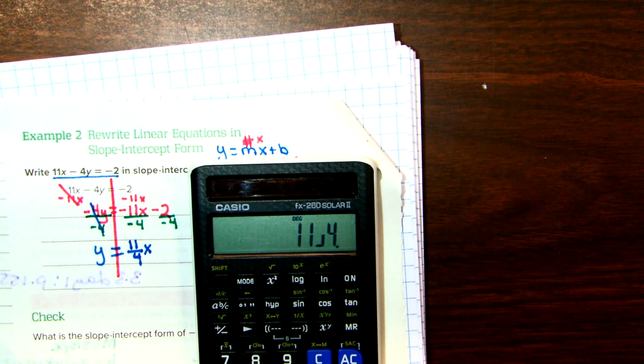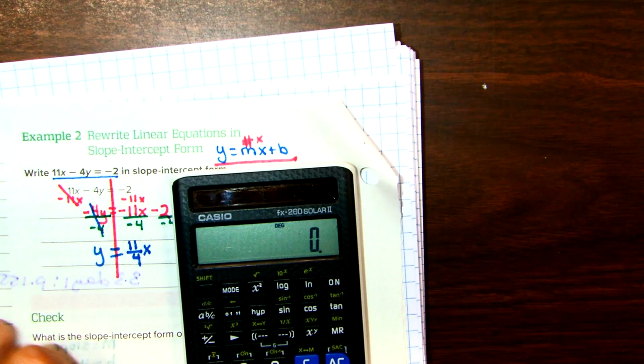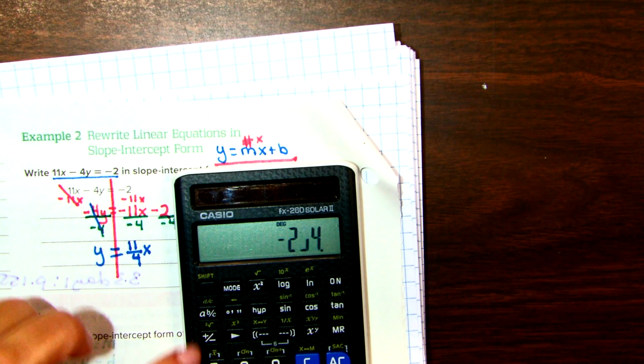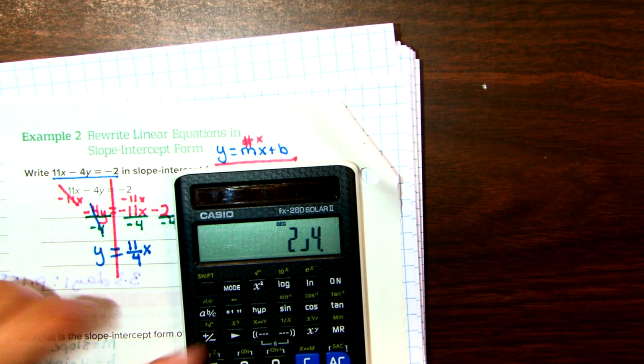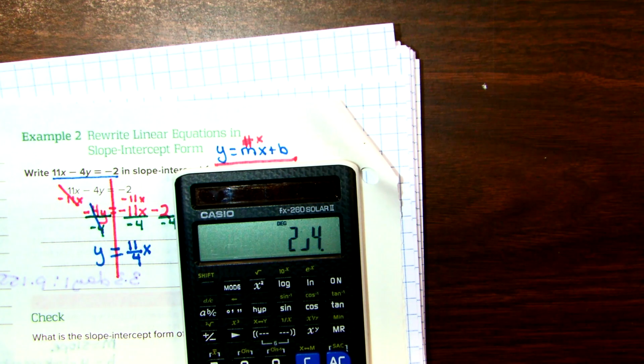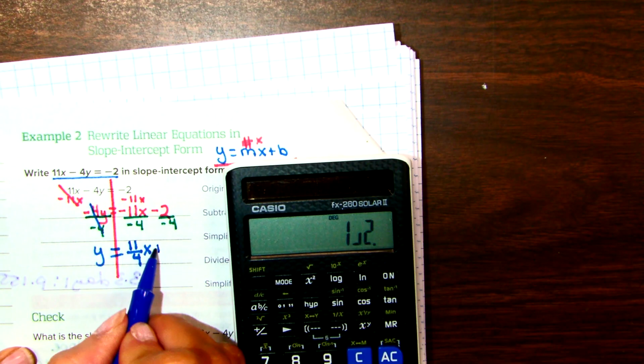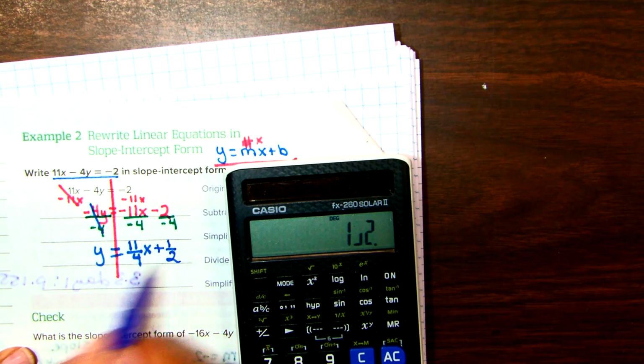Let's do the -2 over -4. So 2, negative, fraction key, 4. It's going to take that negative away, because two negatives make a positive. When I hit equals, it simplified it for us, 1/2. So 2/4 is going to be 1/2. Since it's positive, I put a plus sign.